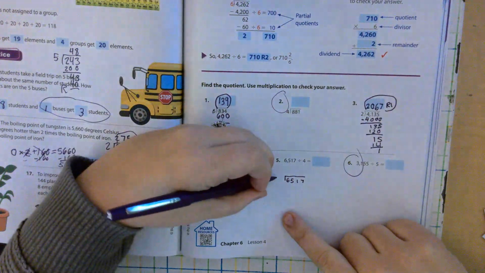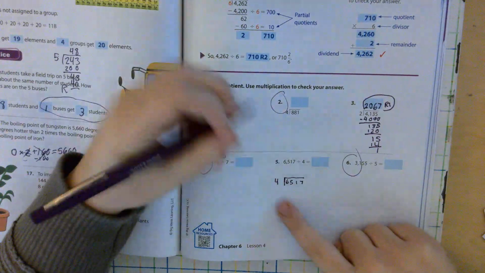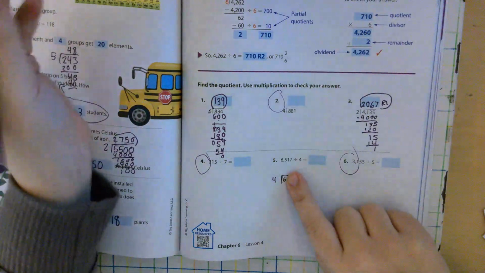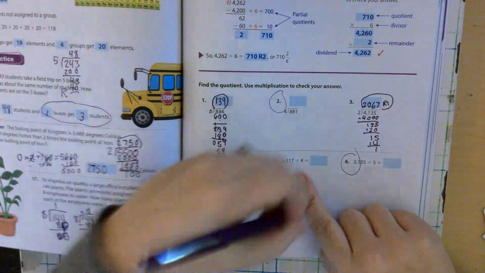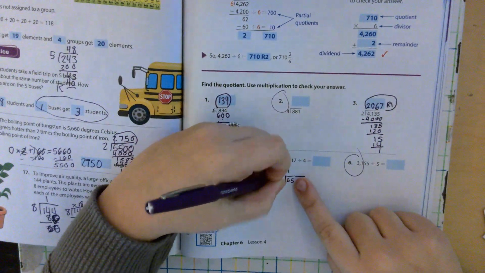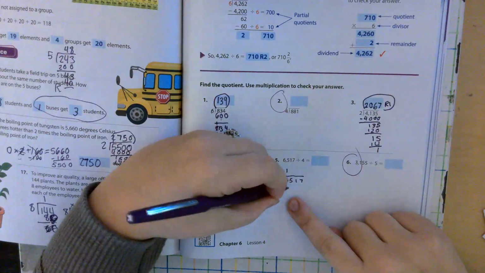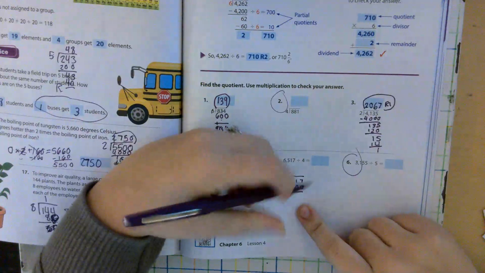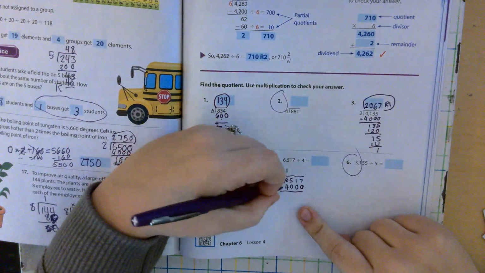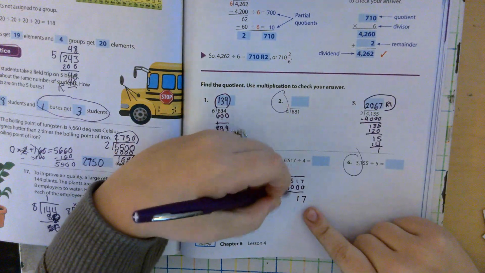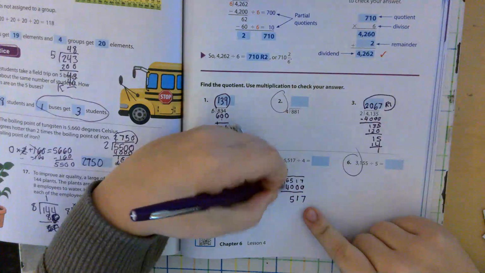6,517 divided by 4. Remember, what's doing the dividing is on the outside. Can 4 fit into 6? Yes, 1 time. 1 times 4 is going to be 4. And I'm just putting zeros after it. It's kind of like placement. 7 minus 0 is still 7. 1 minus 0 is still 1. 5 minus 0 is still 5. And 6 minus 4 is 2.